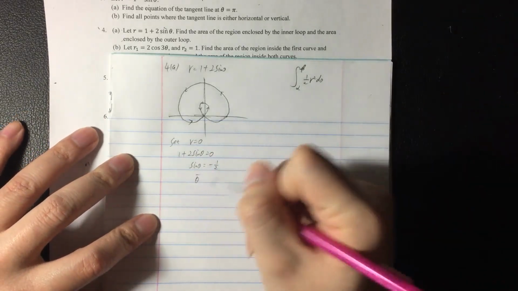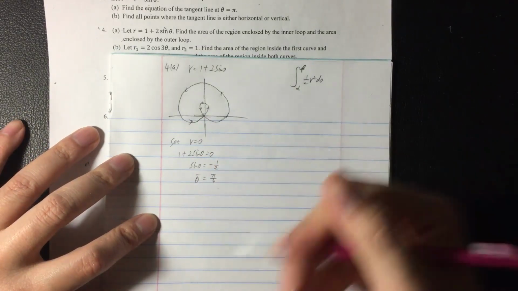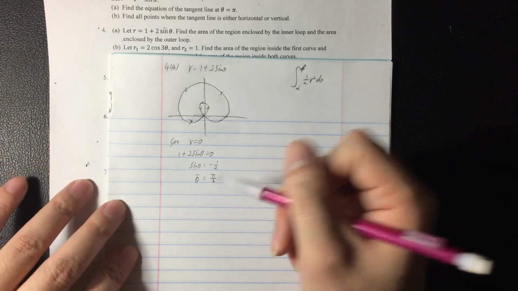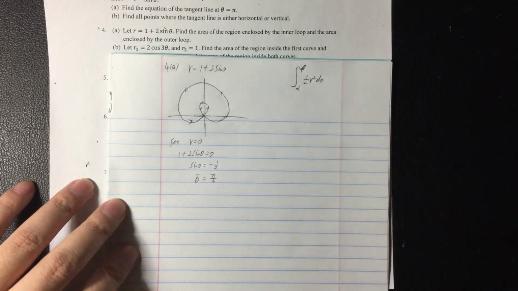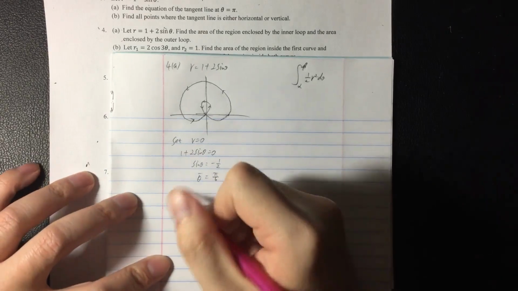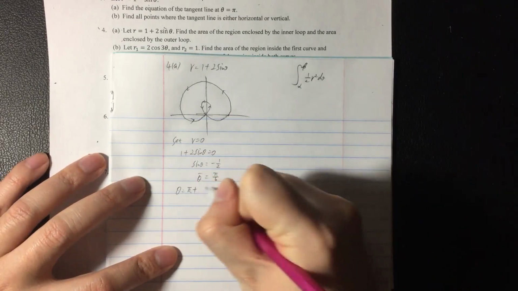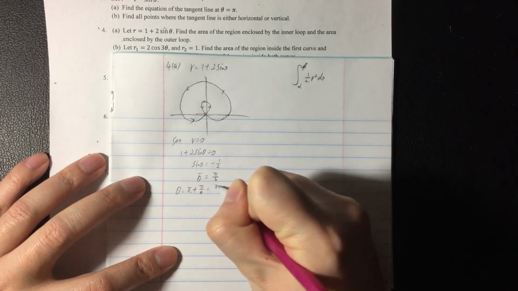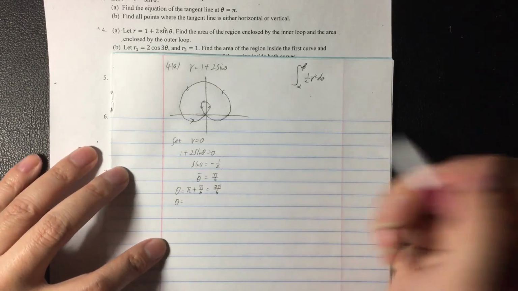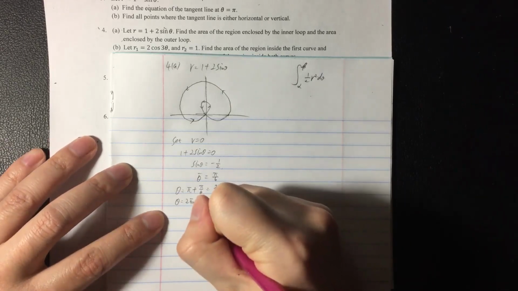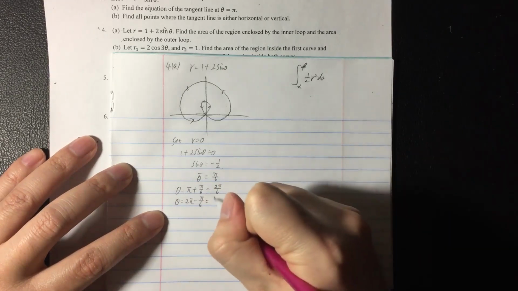Reference angle: we know sine pi over 6 is 1/2, so the reference angle is pi over 6. The reference angle is always positive. And we know the sine function in quadrant 3 and quadrant 4 is negative. For an angle in quadrant 3, theta is pi plus the reference angle, here we get 7 pi over 6. For an angle in quadrant 4, theta is 2 pi minus the reference angle, here we have 11 pi over 6.